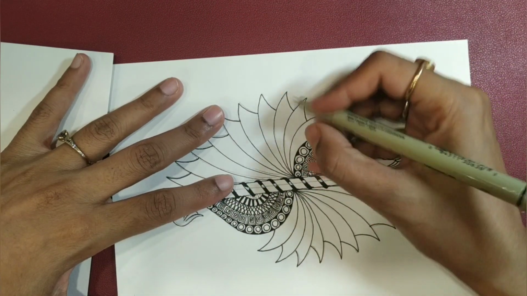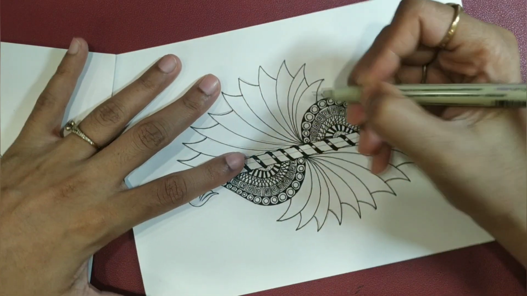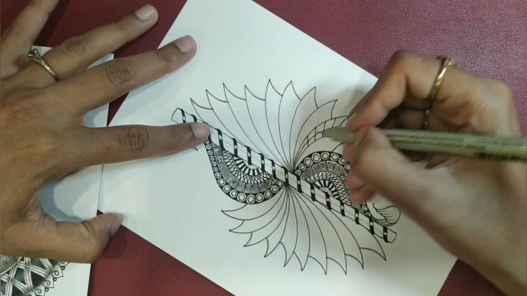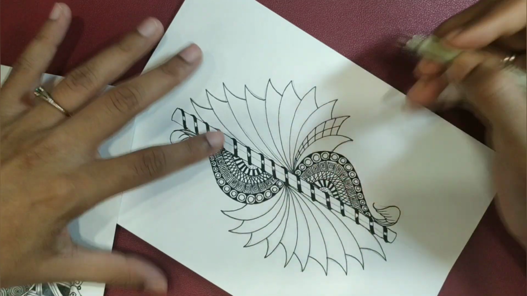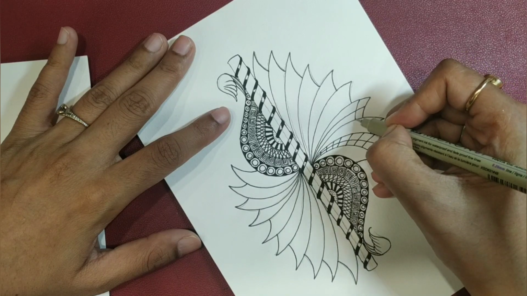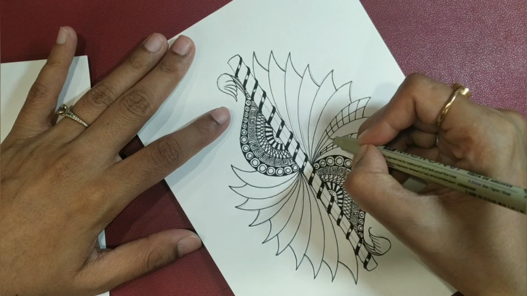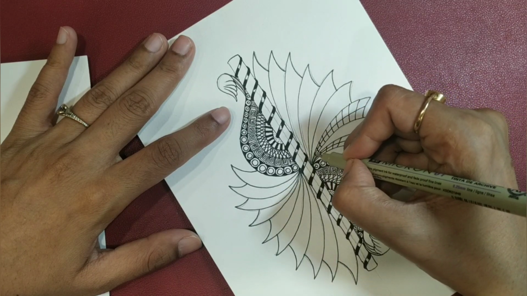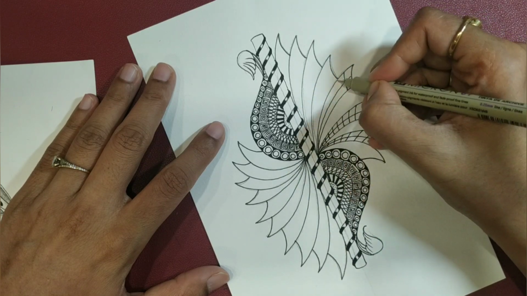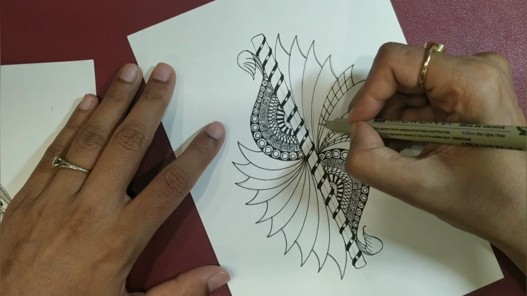So let's start with tangling first. So this section I'm going to add Knightsbridge, simple tangle, very dramatic, adds a lot to your tangling, to your tile, to your piece, whatever you are working on, in a very simple and easy way.